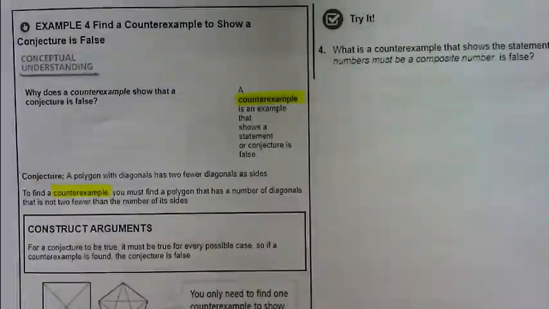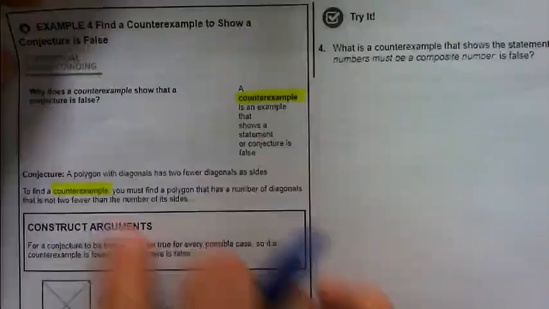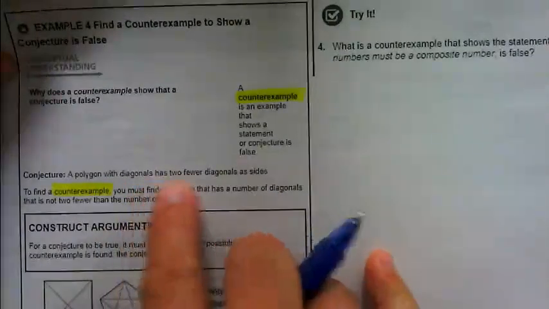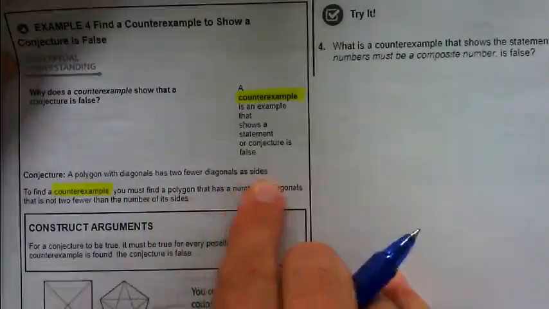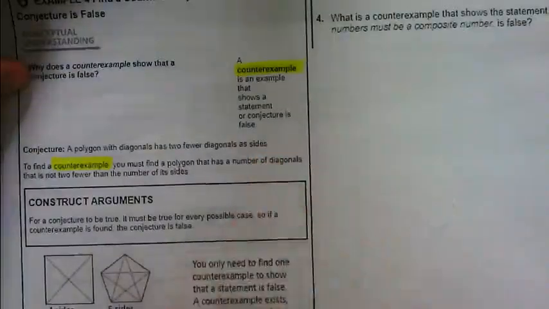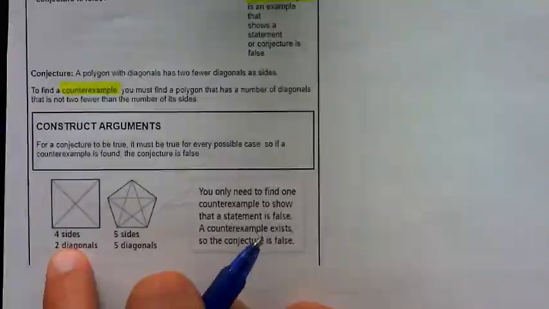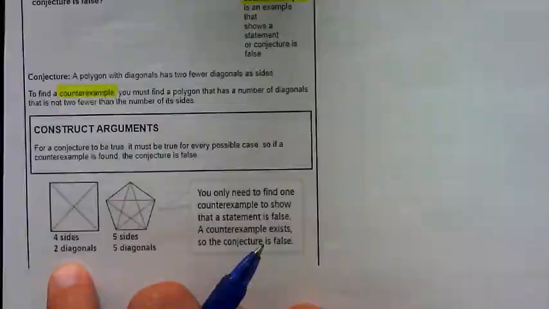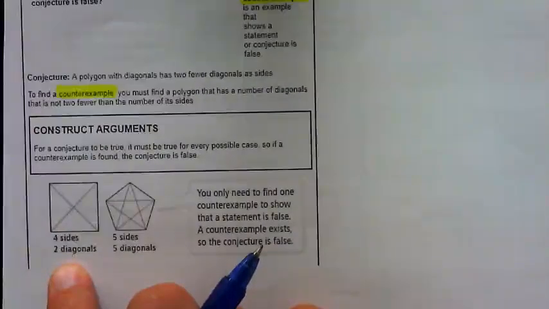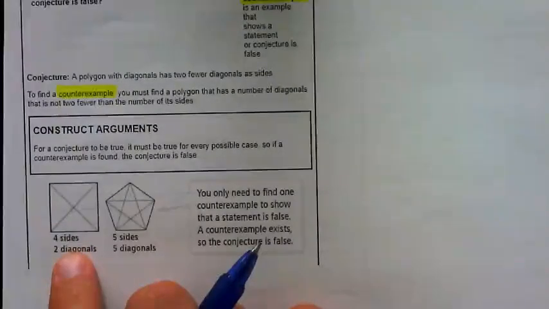All right? So on here, the conjecture is a polygon with diagonals has 2 fewer diagonals as sides. Well, if you look at the 2 examples that they have over here, you have 4 sides, there are 2 diagonals. So it works there. That would be a good example, not a counterexample.